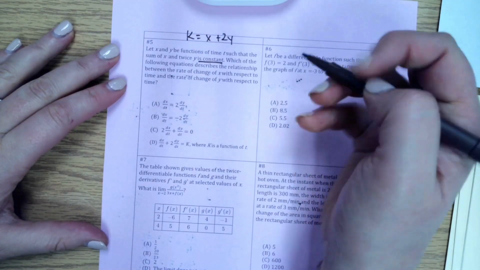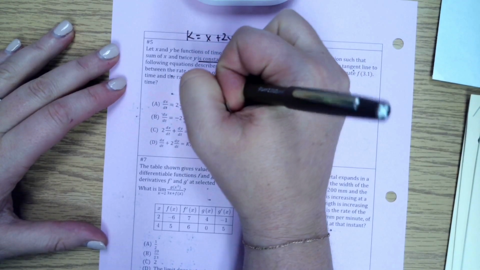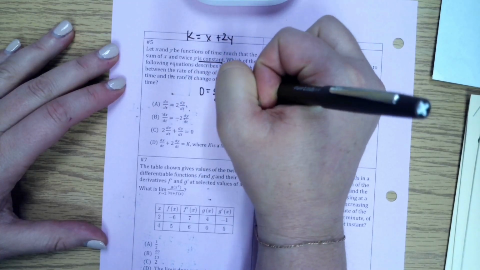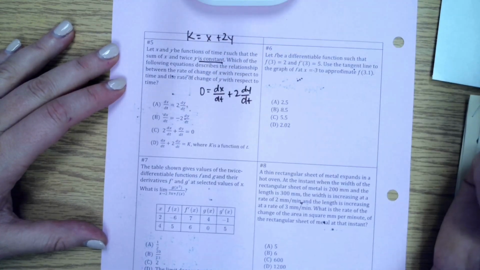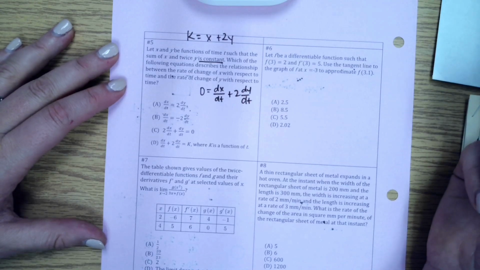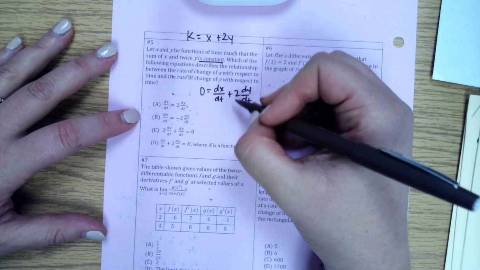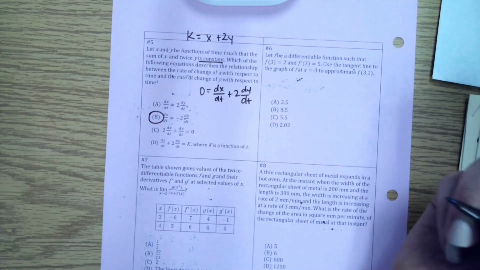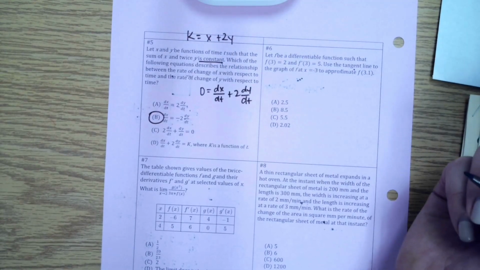So now if I take the derivative of this constant, it's going to be 0. This is going to be dx/dt plus 2 dy/dt. So if I solve for dx/dt, we know that dx/dt is equal to negative 2 dy/dt.